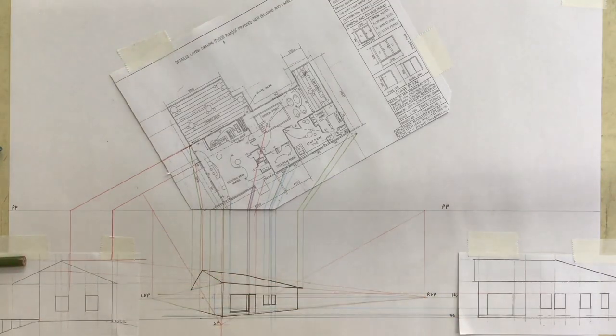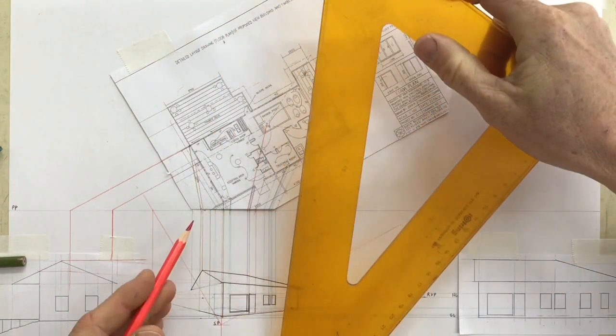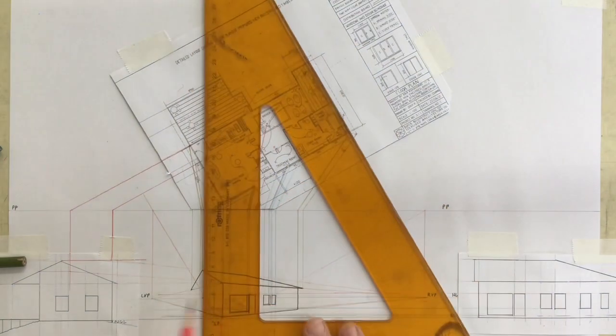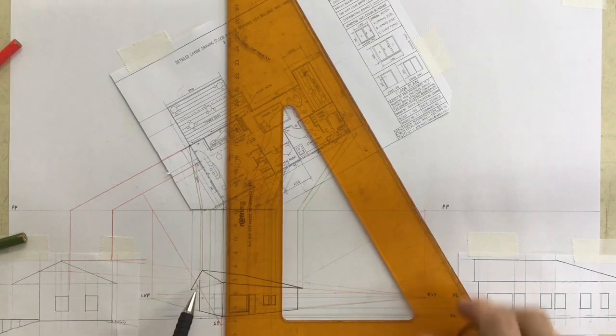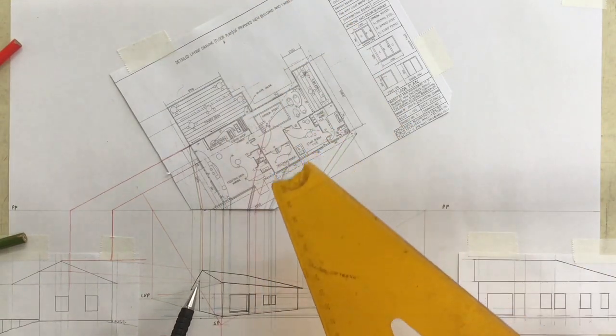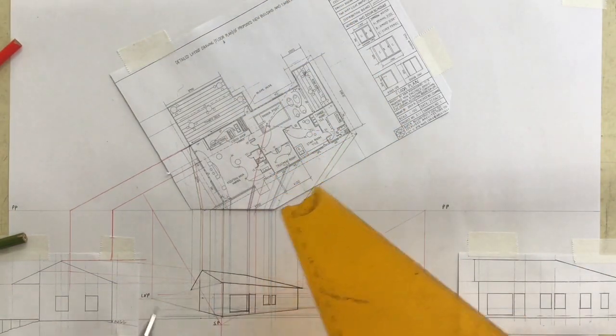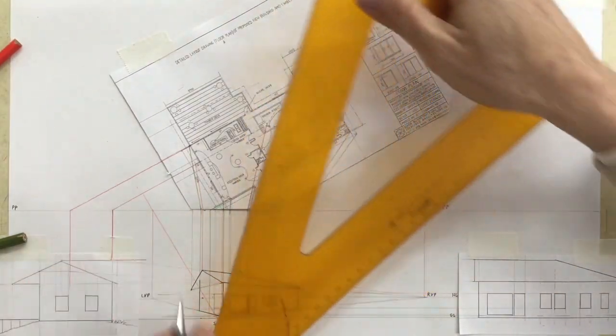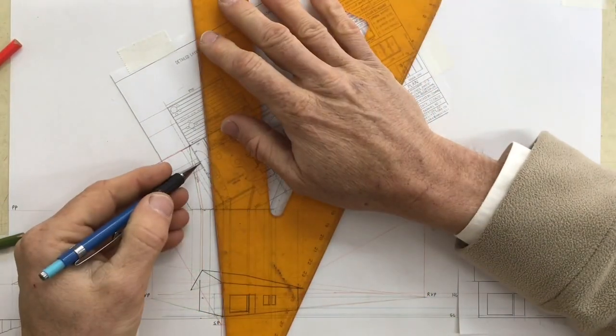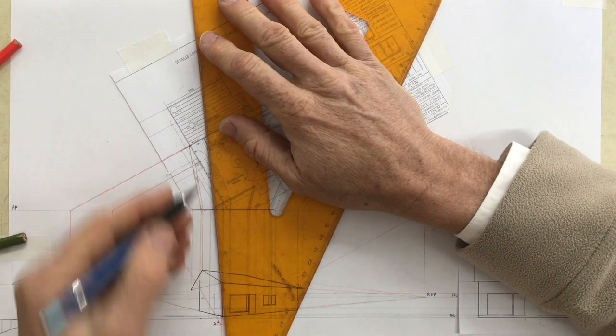All right. And once I've got that point, I can now take this line that I've got going from that corner over there straight up to that line that I've got going down to RVP. Right, there we go. There's the top of that wall. I now need to find where it intersects with the ridge of that roof. I'm going to be able to find that over here. There's the top of the wall intersecting with the ridge of the roof.